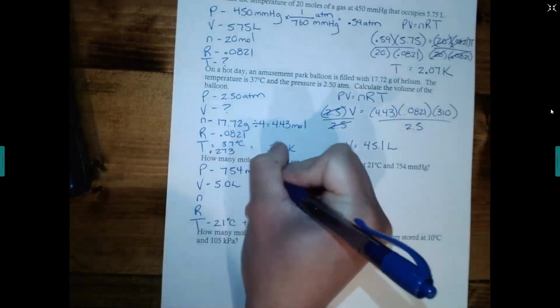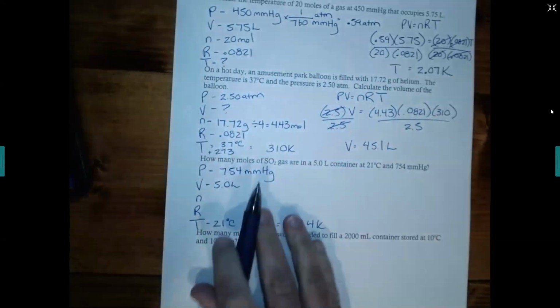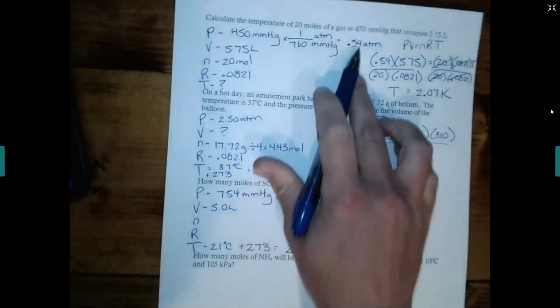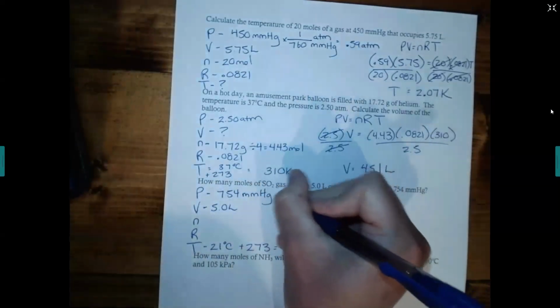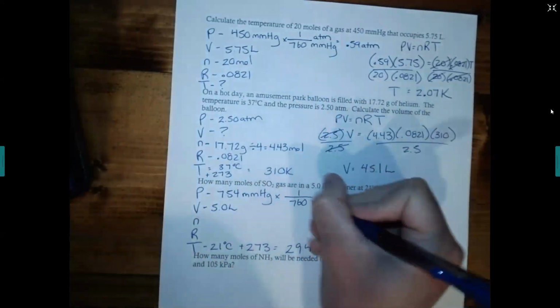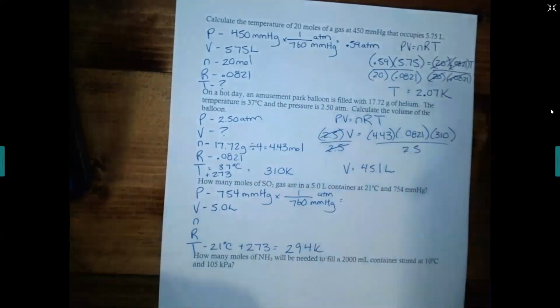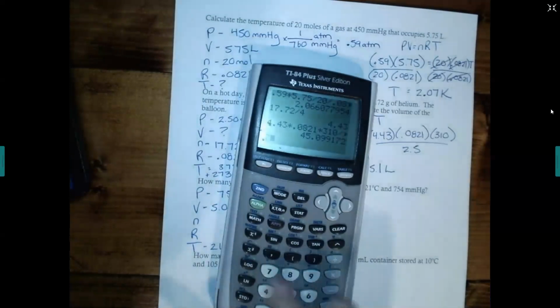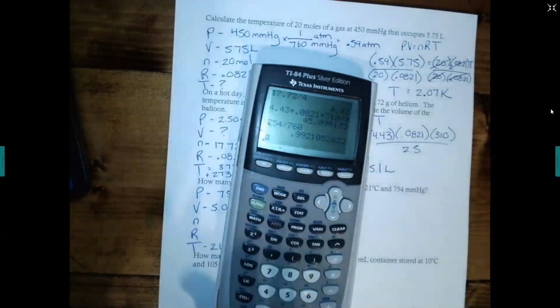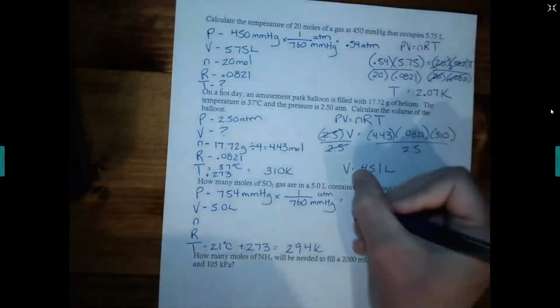And remember, just like we did up top, we need to convert that into atmospheres by dividing by 760. So 754 divided by 760 gives me 0.992.